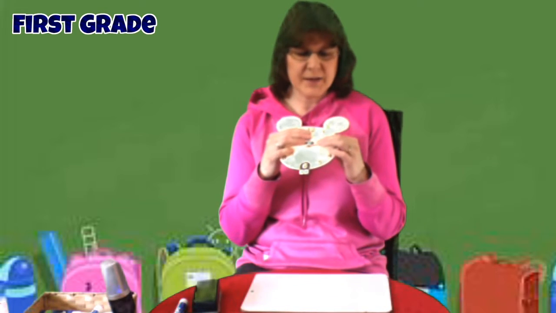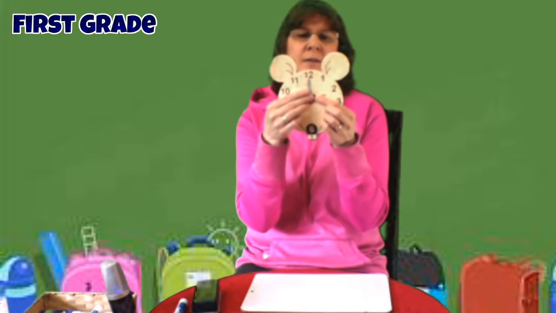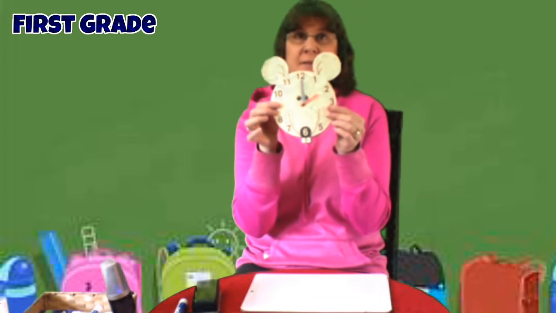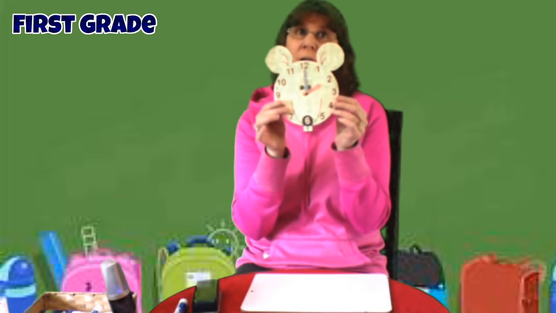So if we're going to look at a time to the hour, the hour hand is going to point exactly on the hour, and the minute hand is going to be at the 12, which means no minutes after. So let's practice writing the digital time to match our time. So let's do a couple time to the hour.